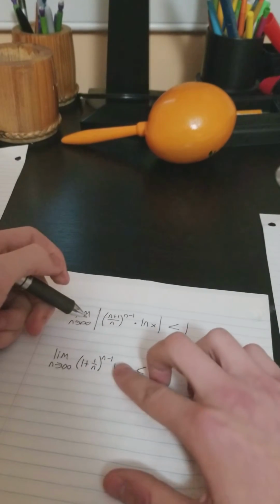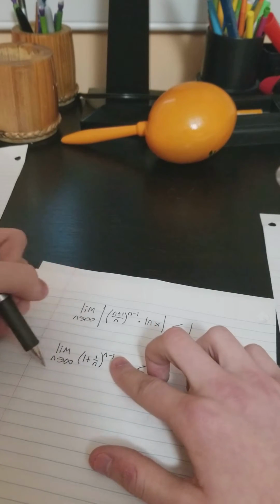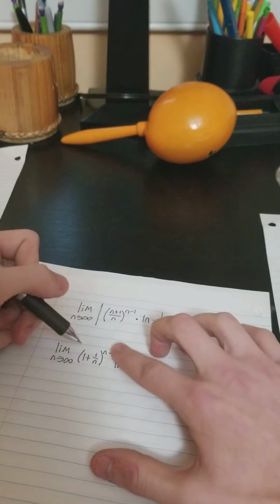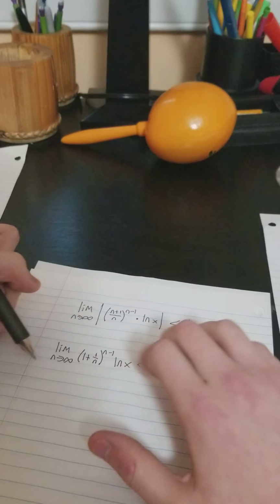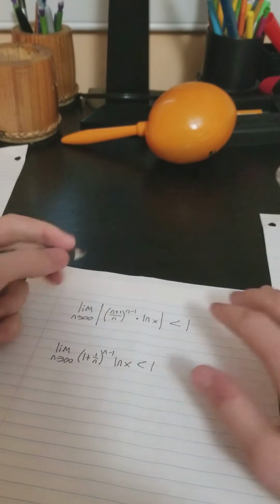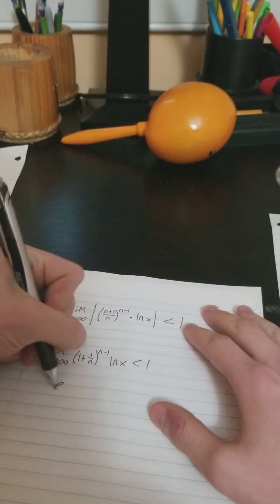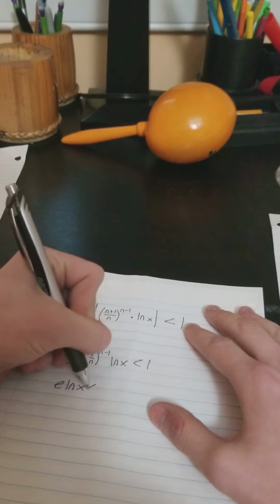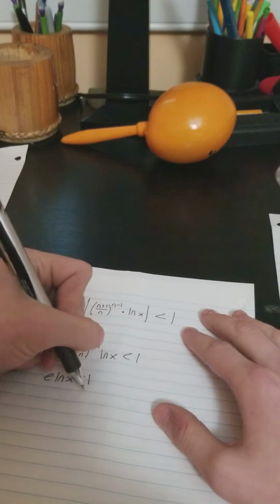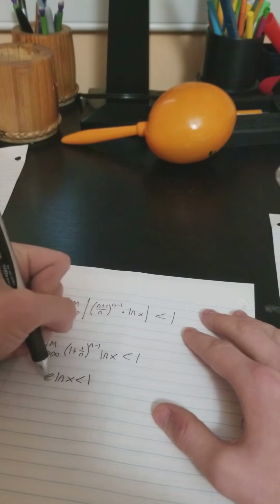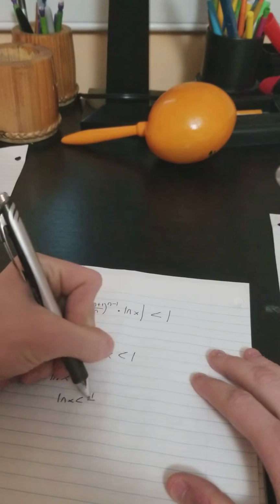Now, does this look familiar with the n minus 1? This is actually e. This is the definition of e with the n minus 1, but since it goes to infinity, it doesn't matter. This is literally the definition of e, which I thought was really cool because I didn't even notice it, and it took me so long to figure that out. So that means e times the natural log of x is less than 1, which means you divide by e, so natural log of x is less than 1 over e.